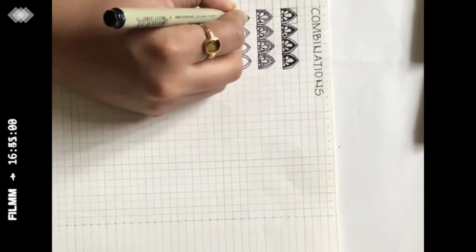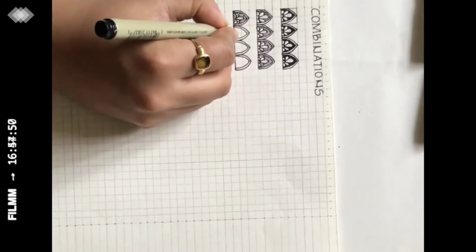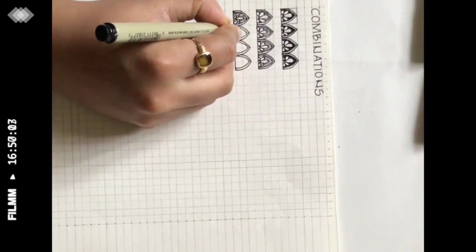Now for pattern 3, I'm slightly going to change the petal shape. So I've added the design at the bottom.